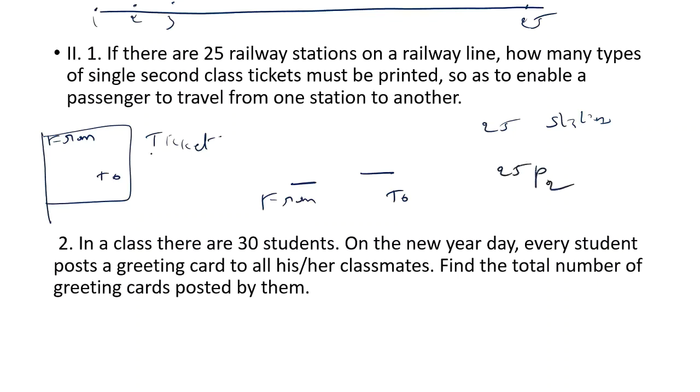So this is the ticket we have, with from address and to address. From address in the sense from station and to station. So if you buy a ticket from 3rd station to 12th station, you can travel only from 3rd to 12th. I cannot travel from 12 to 3 back. Okay, so here also from station and to station.